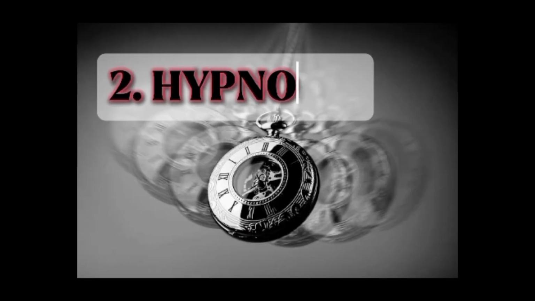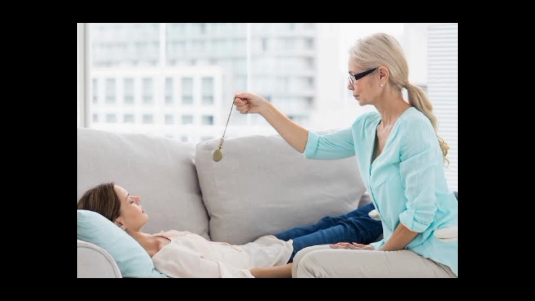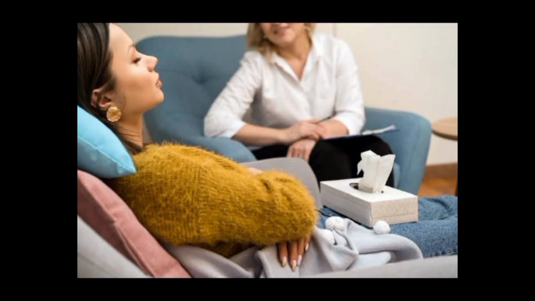Second, hypnosis. A changed state of awareness and increased relaxation that allows the subject to improve focus and concentration. It is a method used to get the subject to remember past events more specifically and to access the unconscious level, wherein it allows the subject to dig into deep and forgotten past memories.